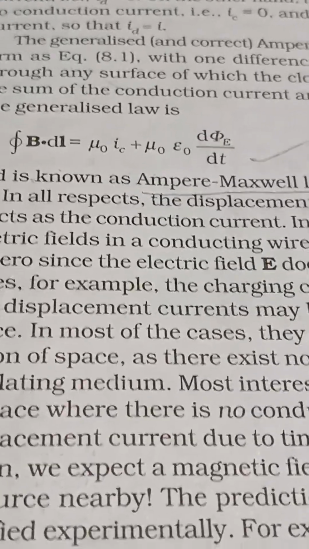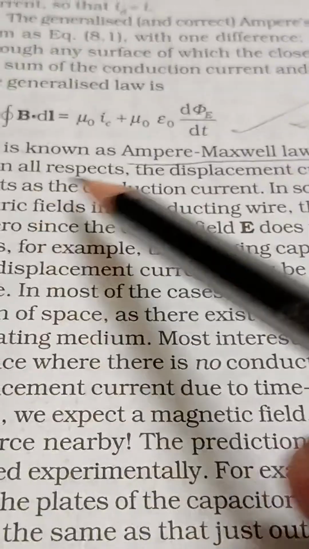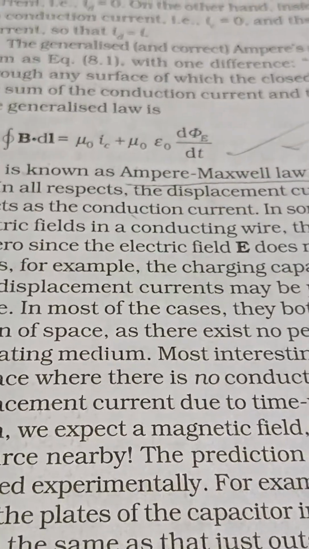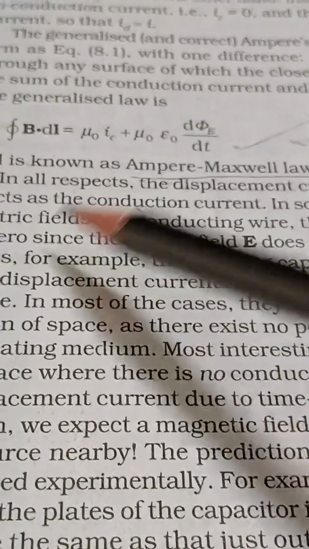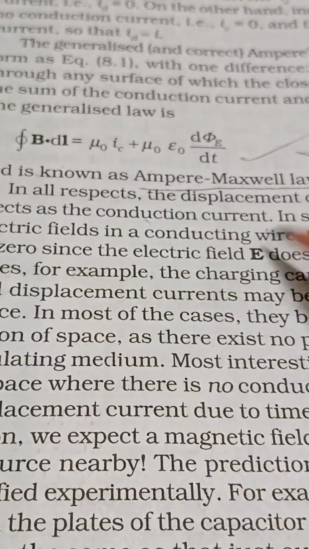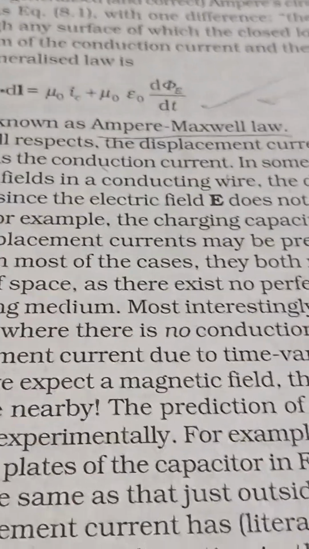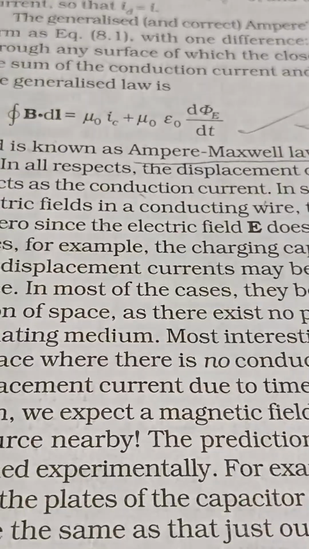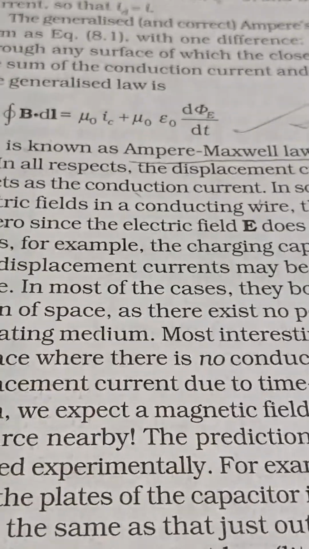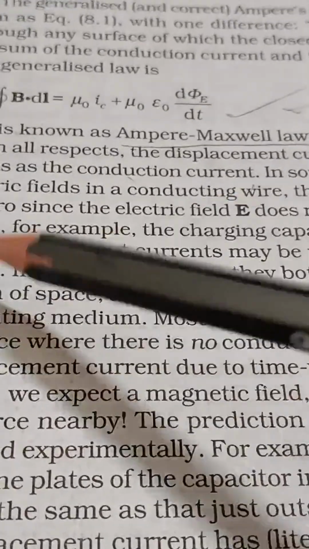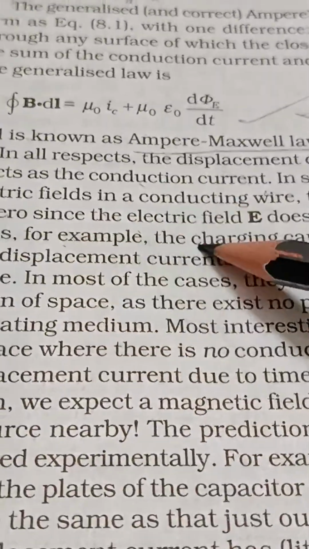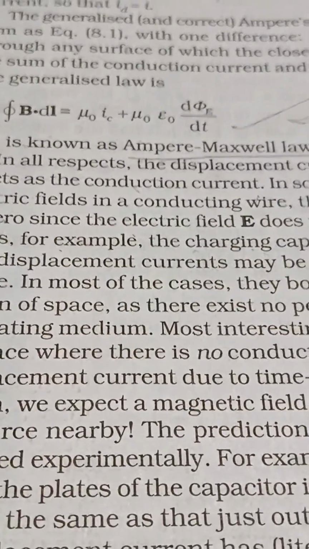In all respects, the displacement current has the same physical effect as the conduction current. In some cases, for example, a steady electric field in a conducting wire, the displacement current may be zero, since the electric field E does not change with time.